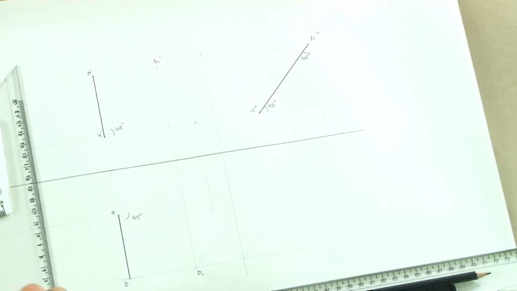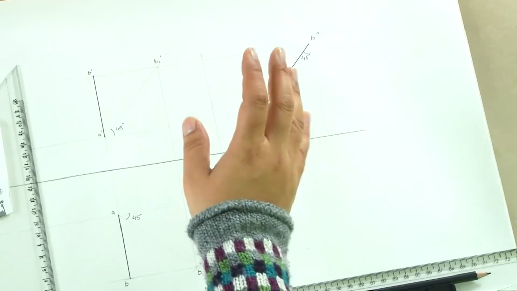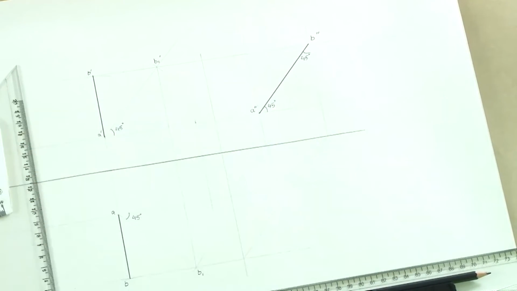So, I hope with this you have clearly understood how to draw doubly inclined lines, the special case of doubly inclined lines. Now, try for yourself. Instead of taking 45, you may try to take something else. Say, try taking 30-60, where it is contained in this plane and making an angle of 30 with HP and 60 with VP, and then see what happens.